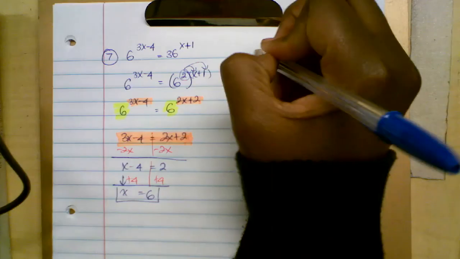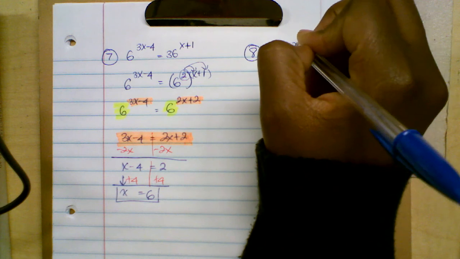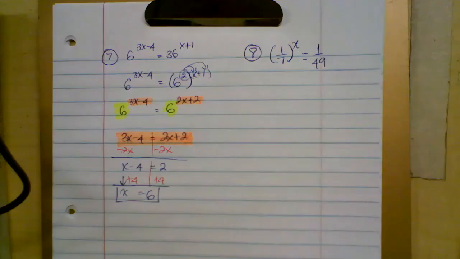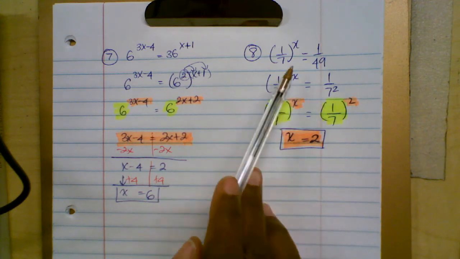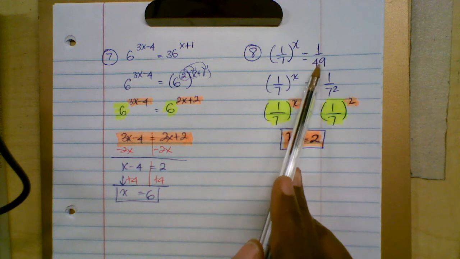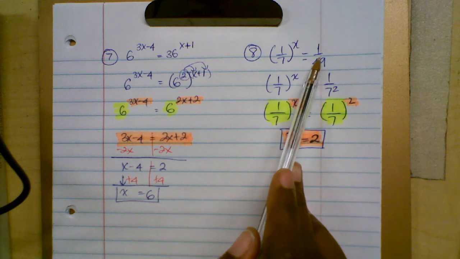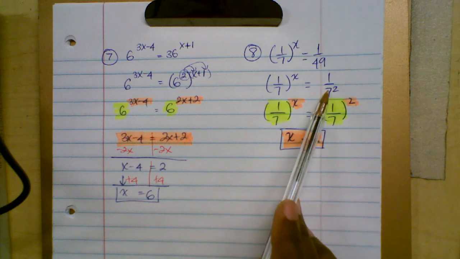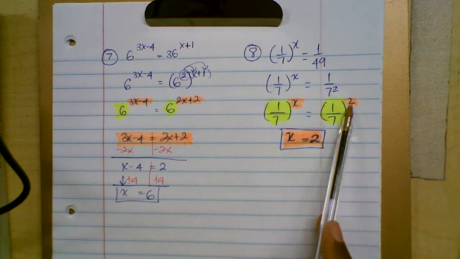So let's do number 8, the last one. Please pause the video and solve it. Okay, so now what do you want to do here? What I've done is rewrite 49 with a base of 7, which is 7 squared. Now I can rewrite 1 over 7 squared as (1 over 7) everything squared.